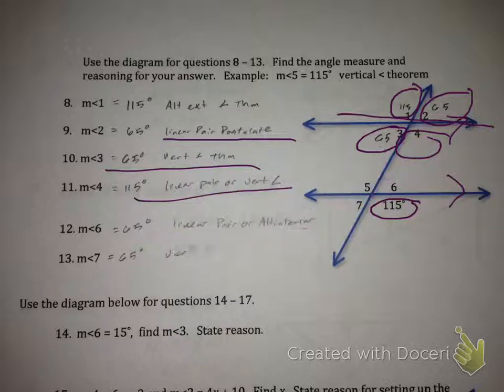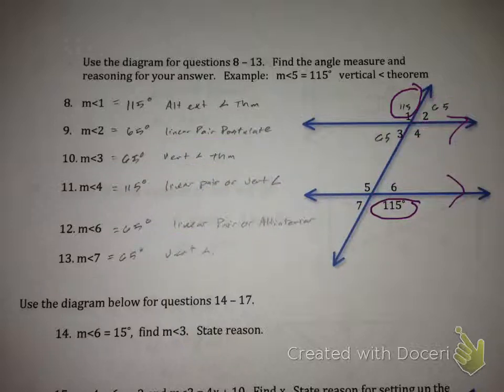So there's a lot of options there, but what's important is that you justify where that came from. You know that's either 115 or 65. The acutes are, it's pretty easy to tell, and I recognize that's an important skill too. You know, the congruent vertical or acute angles and then the congruent obtuse angles are all the same.